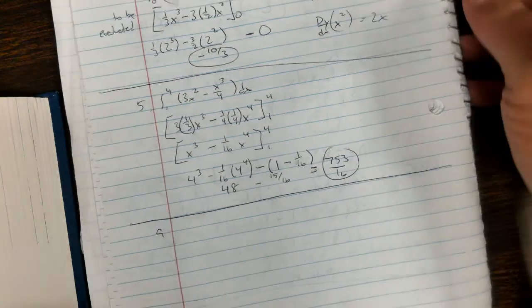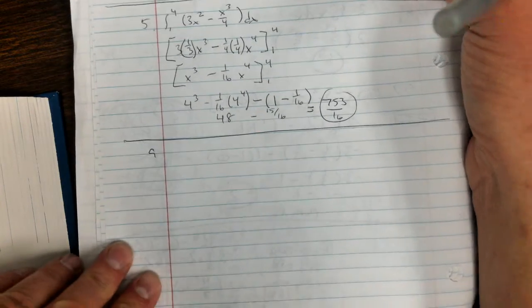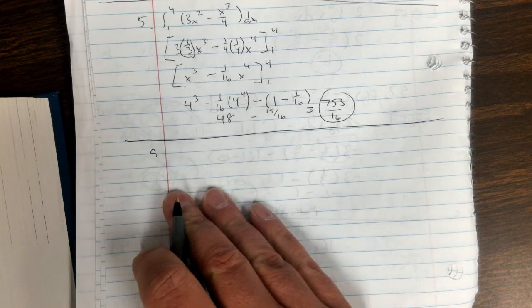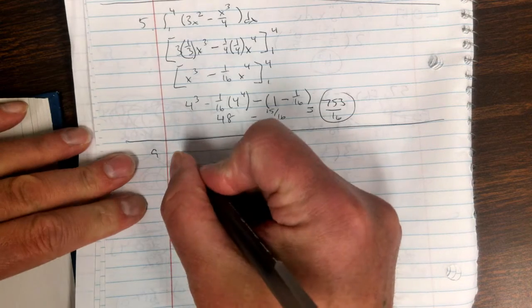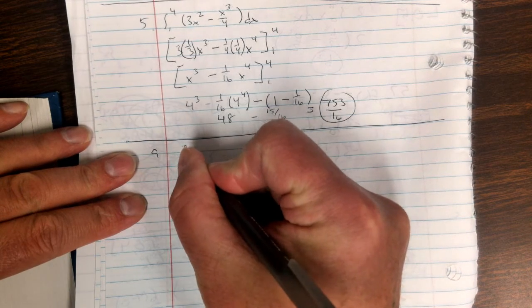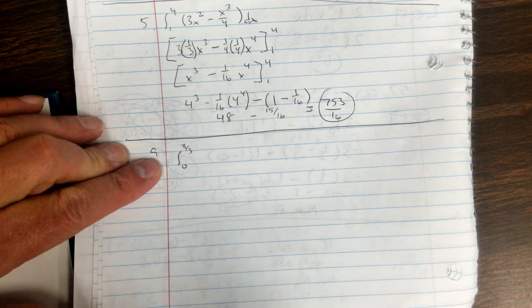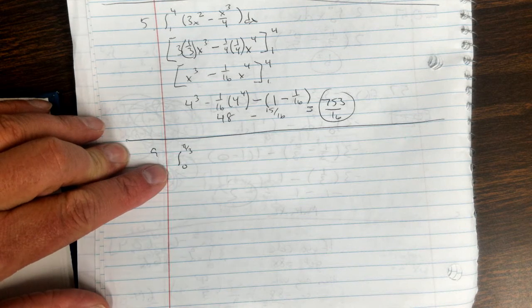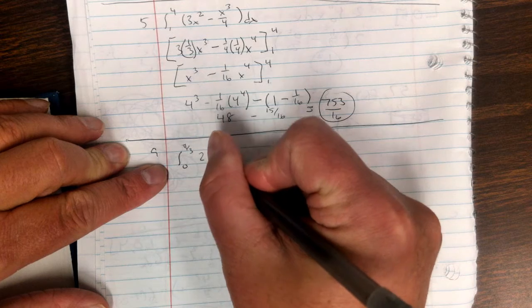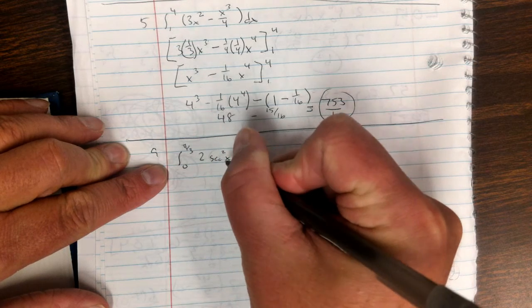Our next one is number 9. And on this one, we're doing the integral from 0 to pi thirds, which is like 60 degrees, but it's in radians. And we have 2 secant squared x dx.